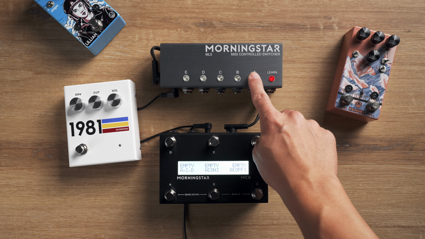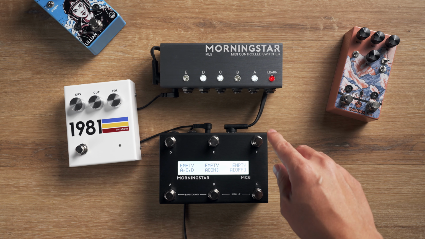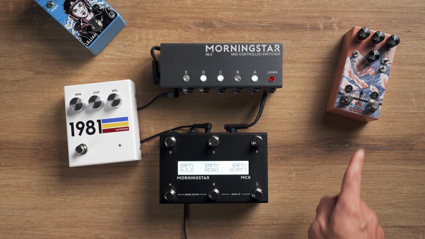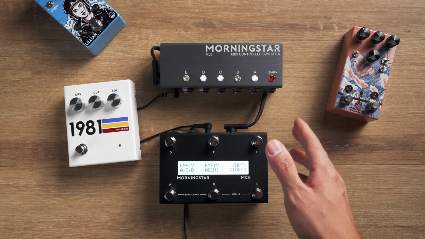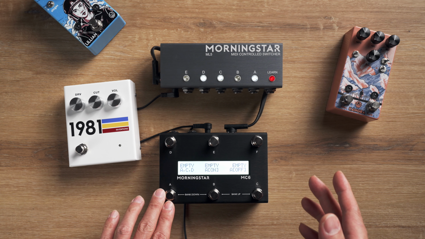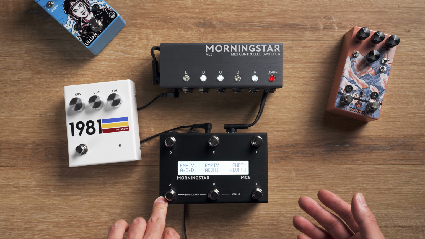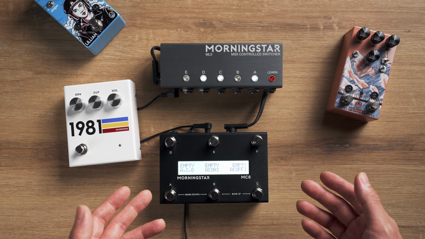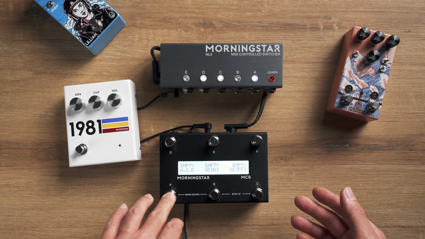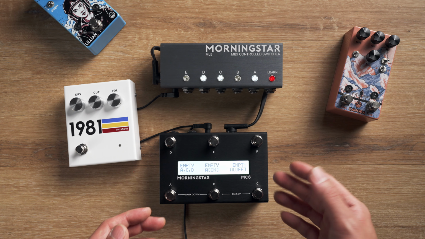Then simply select the loops that you want to be engaged on the ML5 by pressing the LED switches. For now, let's say we want loops A, C, and D engaged. Then press the learn switch on the ML5. You will see the learn light start to blink, indicating that the ML5 is in learn mode. Once you see that, just send the PC message from your MIDI controller to the ML5. So let's go ahead and press switch A on the MC6, which will send PC number 1. You'll see the ML5's learn light blink rapidly, signaling that it has received the PC message and learning is complete.